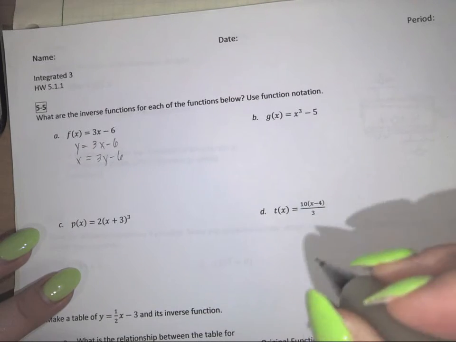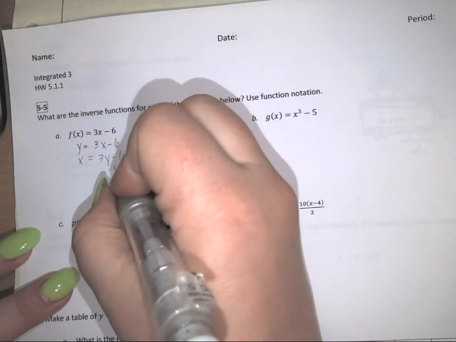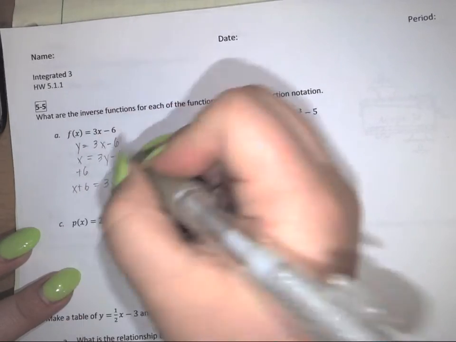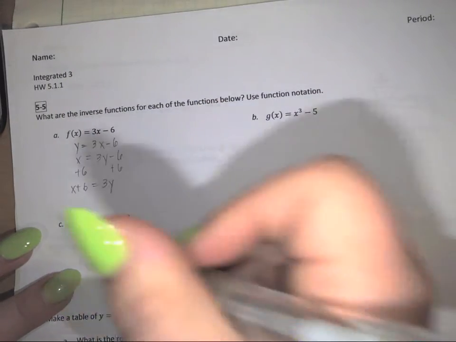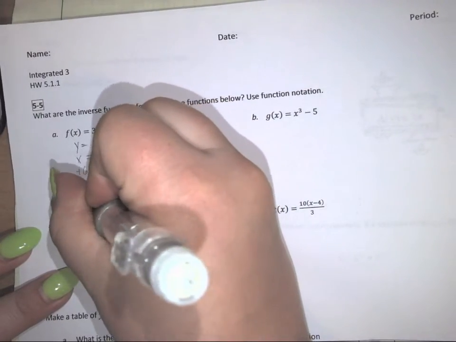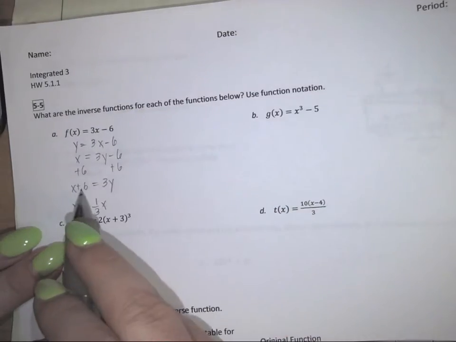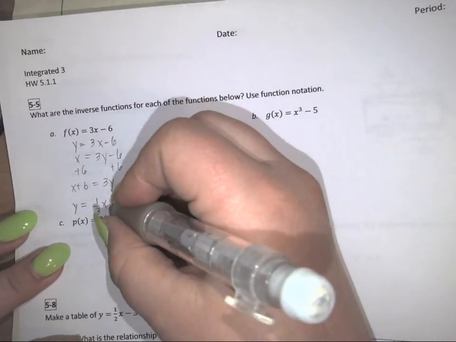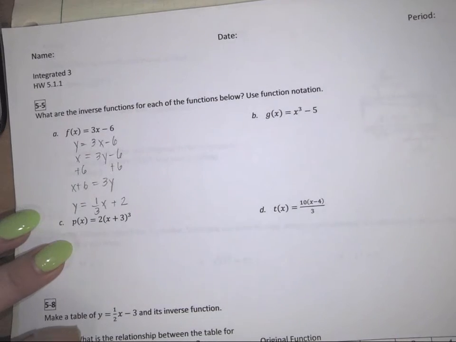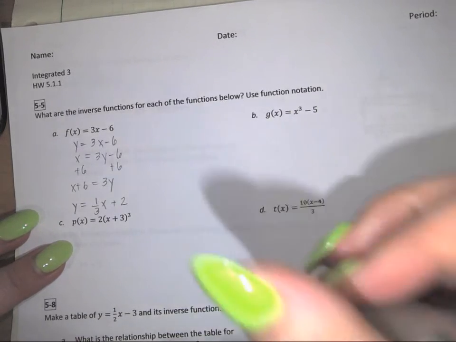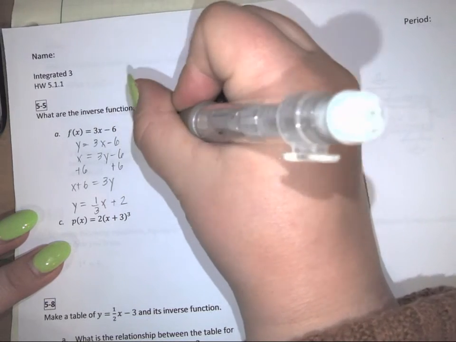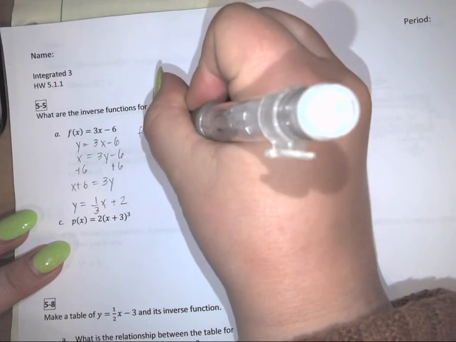And then you want to just isolate y. So you add 6. You get x plus 6 equals 3y. Then divide by 3, and you get y equals 1/3 x plus 2. So x divided by 3 is the same thing as 1/3 x, and then 6 divided by 3 is 2. So there's our inverse function. And then to use proper notation, f inverse is equal to 1/3 x plus 2.